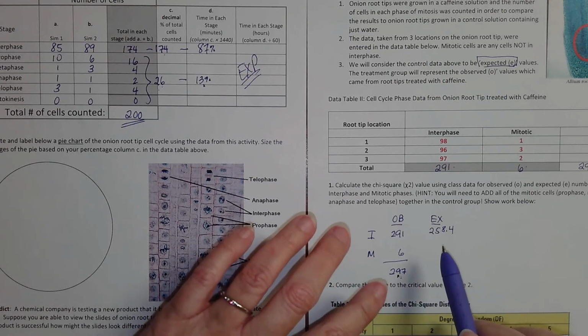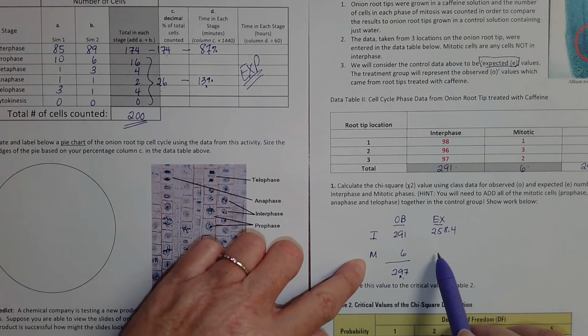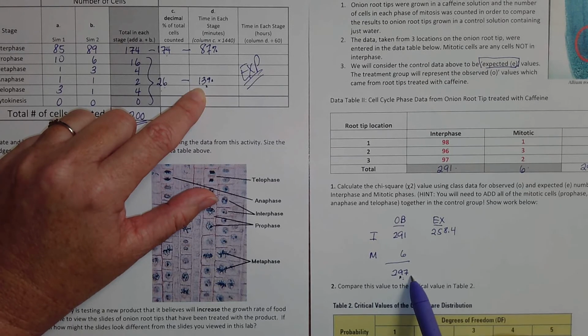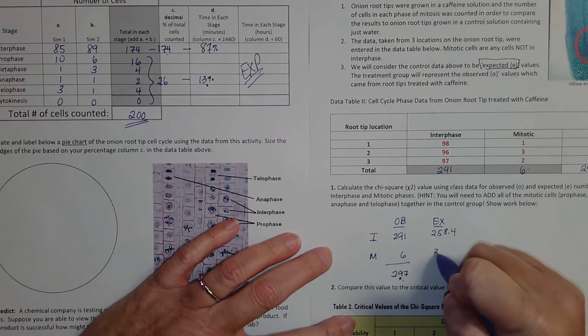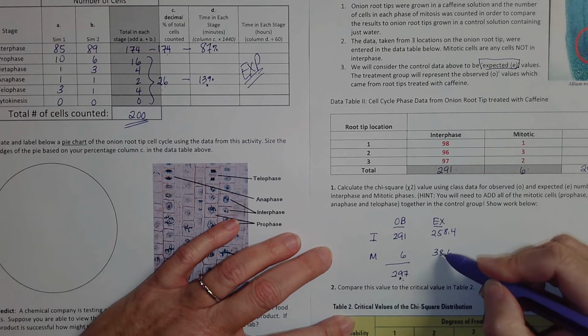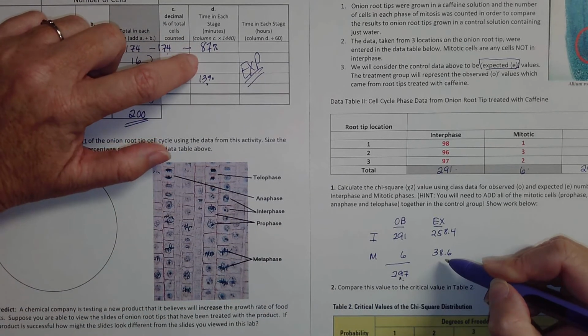What I expected based on my control data, I expected those to be in mitosis to be 13% of the total. So 13% of 297 is 0.13 times 297. That gives me 38.6. So that's what I should have gotten if these cells were no different than the control.